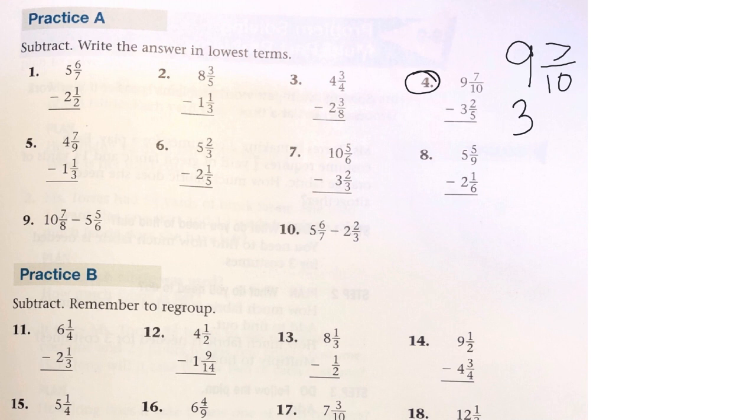We can make a like fraction of fifths to tenths by multiplying the 2/5 by 2/2. 2 times 2 is 4, and 5 times 2 is 10. So an equivalent fraction of 2/5 is 4/10.